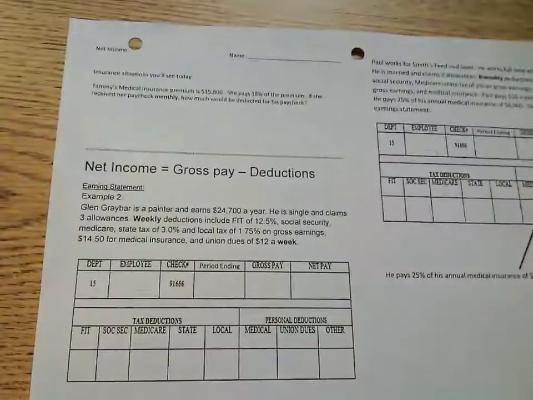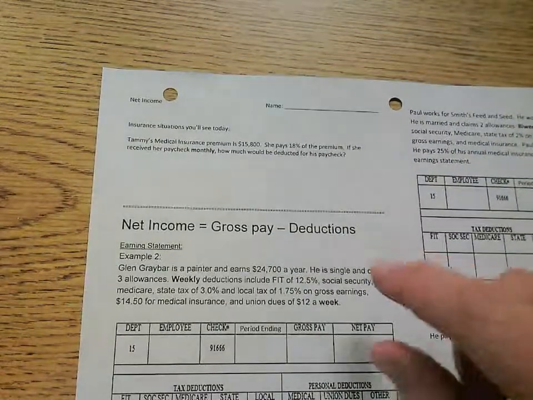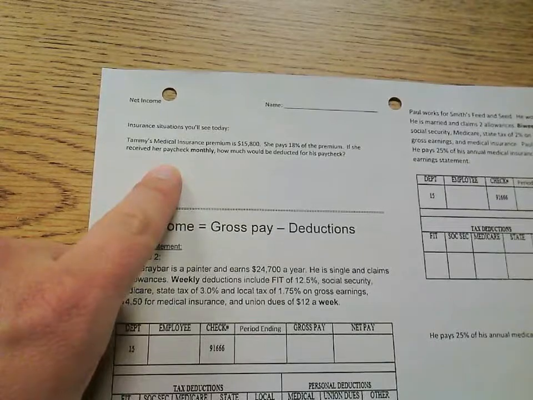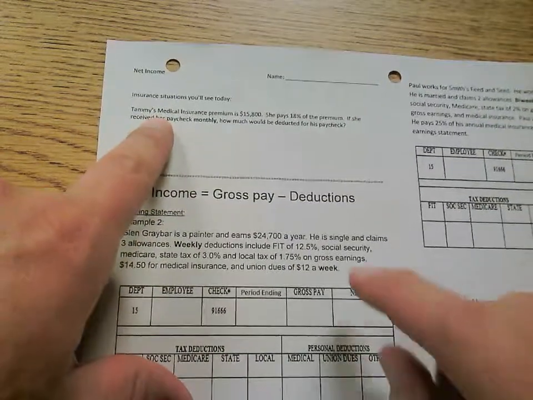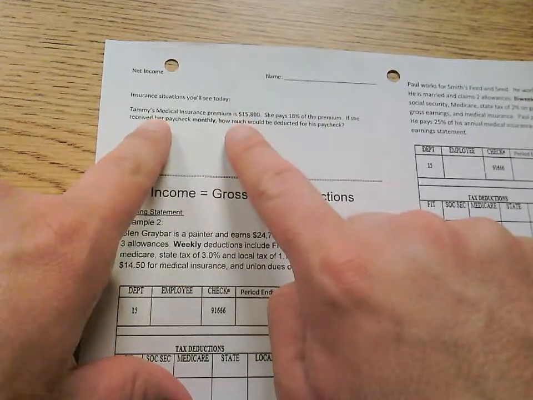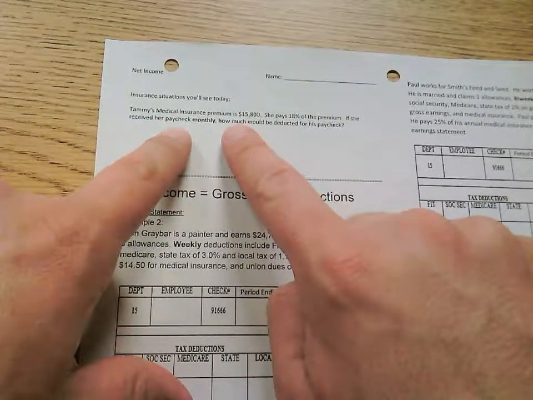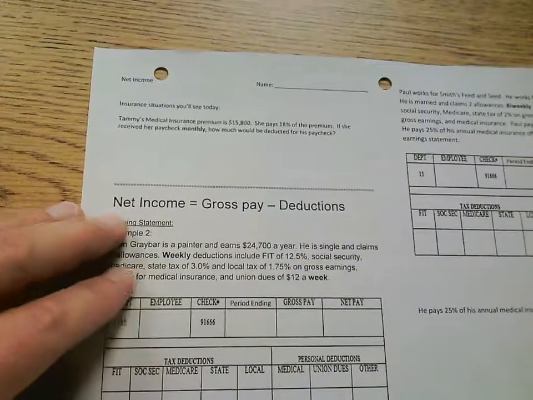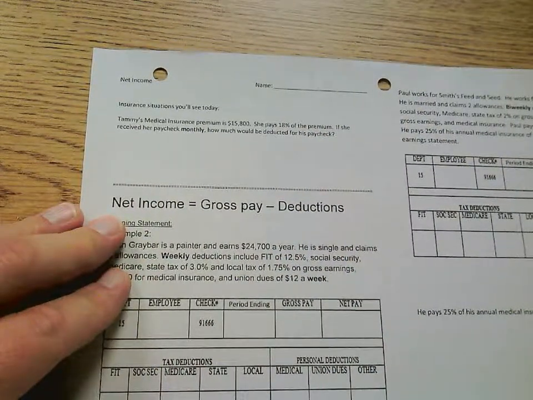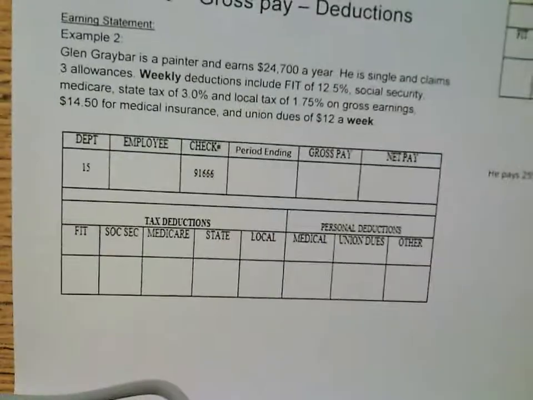All right, the very first question that we have is a medical insurance premium question. Now, the reason I threw this in there is to remind you how to figure out how much medical insurance will be taken from you each paycheck. And I just wanted to make sure we're good with this. Let me zoom in so we can see.